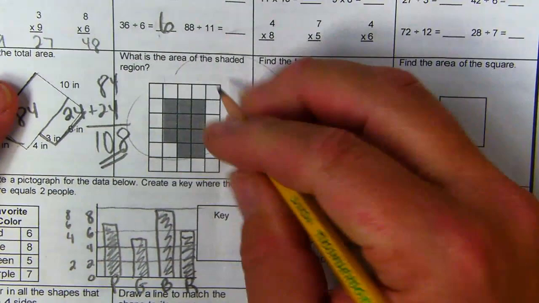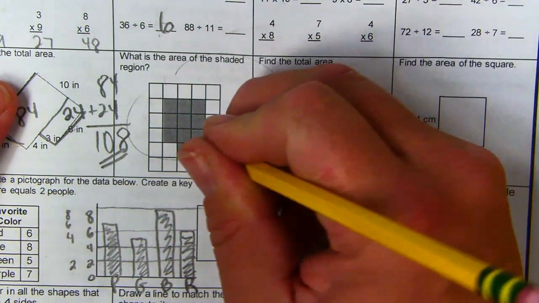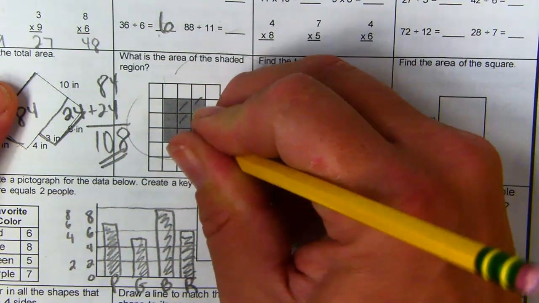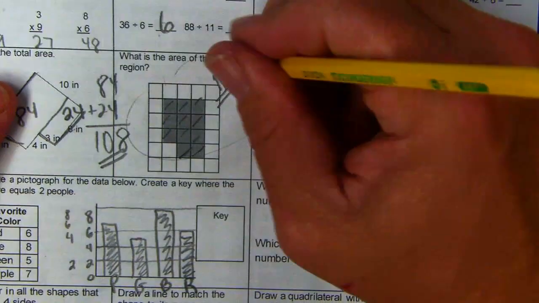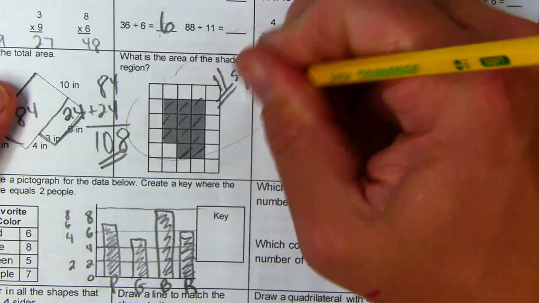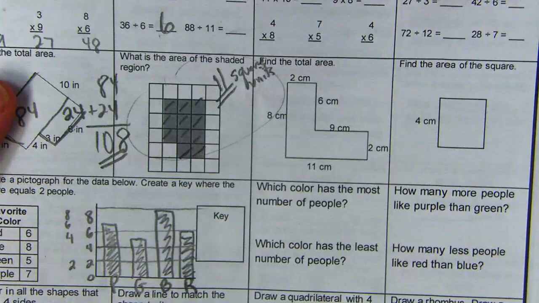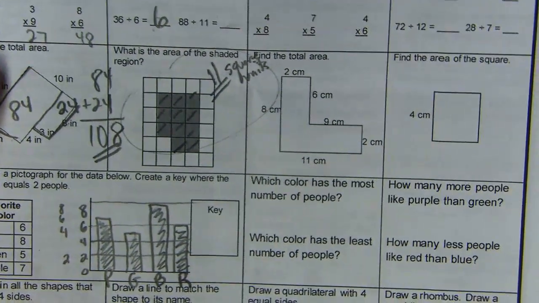What is the area of the shaded region? For this, you could just count them. 1, 2, 3, 4, 5, 6, 7, 8, 9, 10, 11. 11 square units.